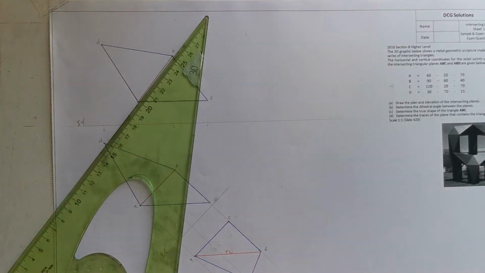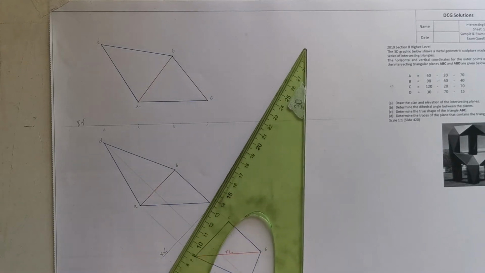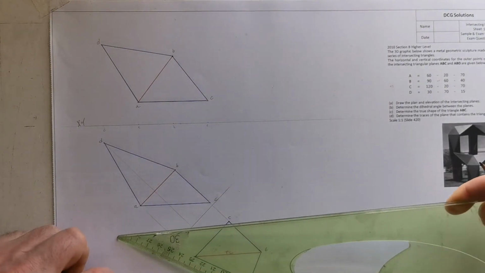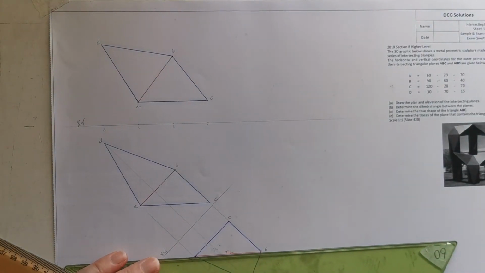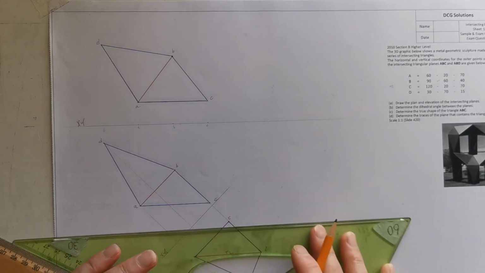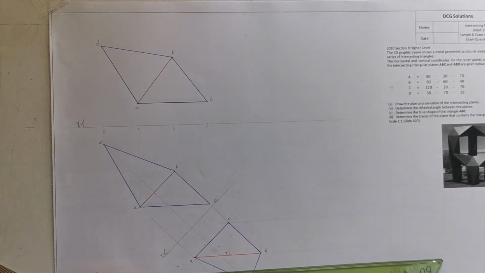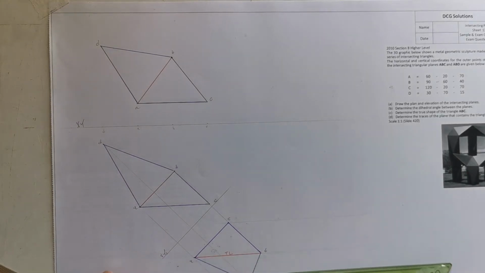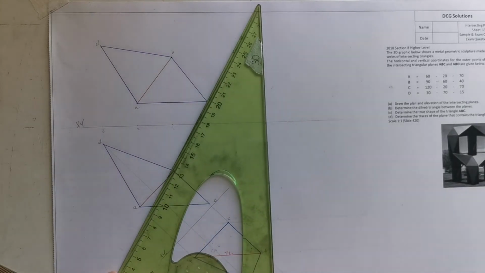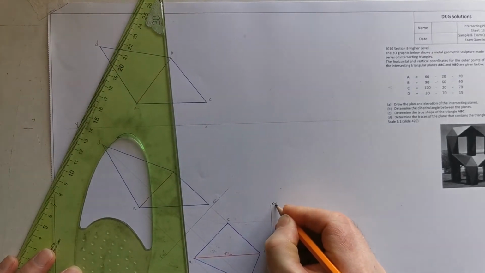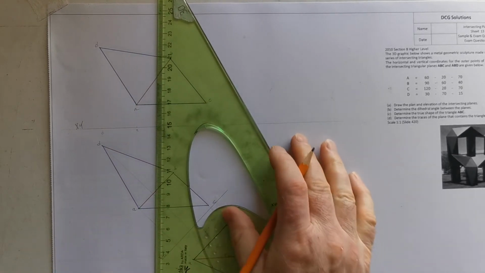I want to look along that true length. So I want to look along it, so we're projecting them out at this angle. So here's my next XY line. Just label that XY2.